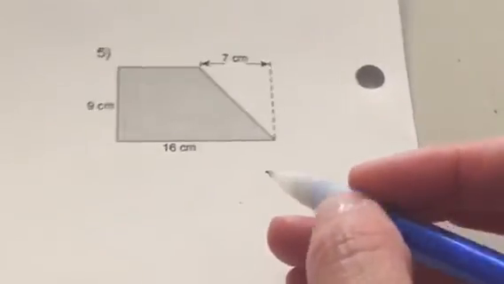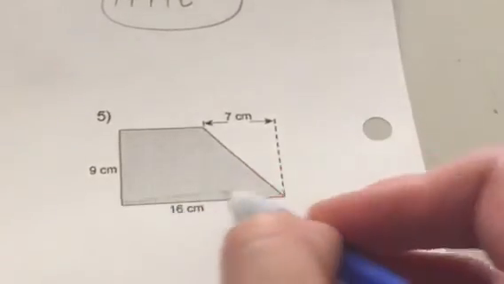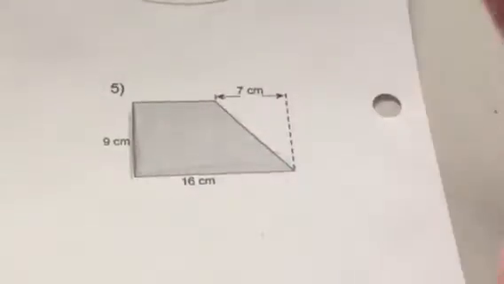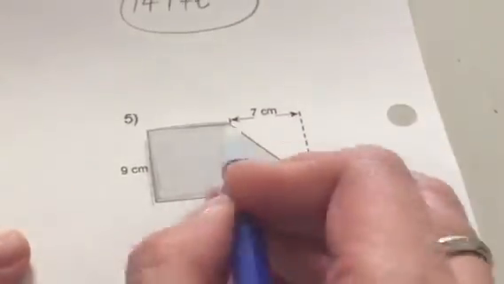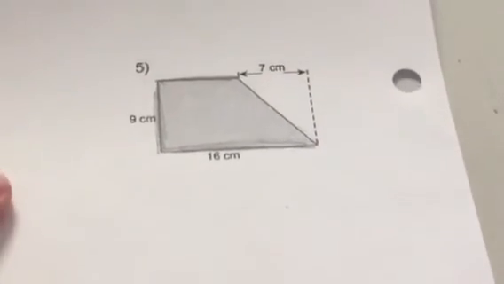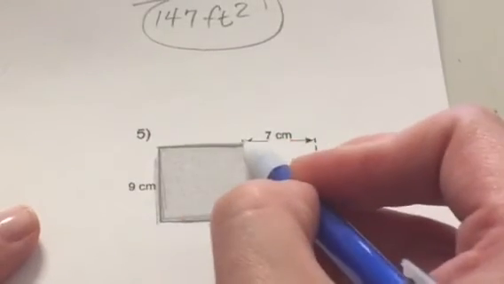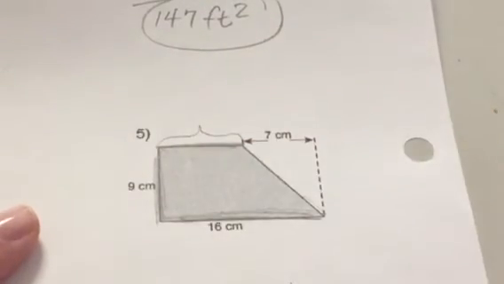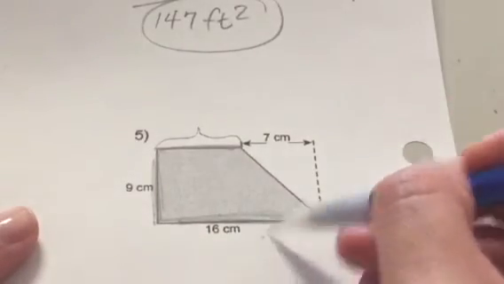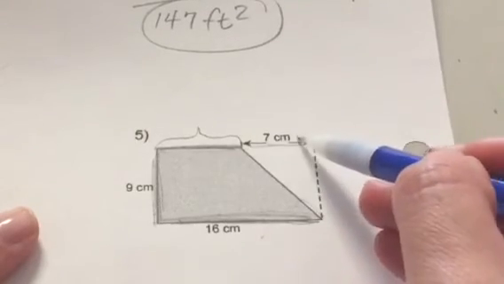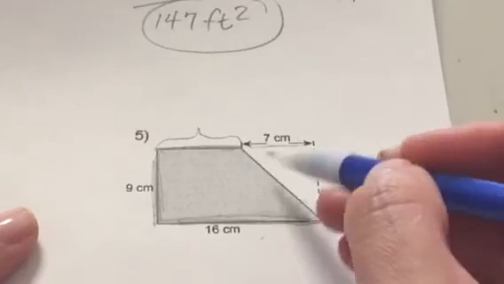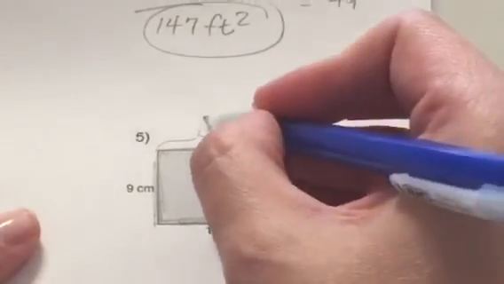All right, last one, number 5. This shape right here, I would say, is a trapezoid, even though this looks like it's a straight side here. We're still going to use base 1 and base 2 times the height divided by 2. Now the only thing is they didn't give us this dimension for this side right here, but we're going to be able to find that because we know all the way across is 16, and they gave us that this section is 7 centimeters. So in order to find this, we would just do 16 minus 7, which would be 9.